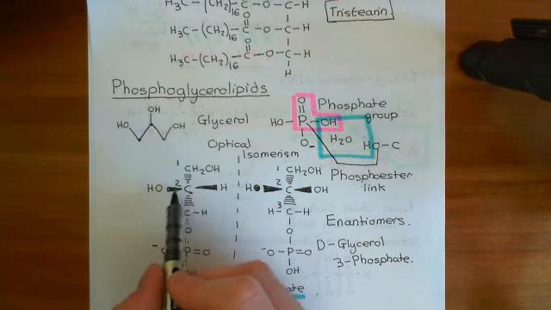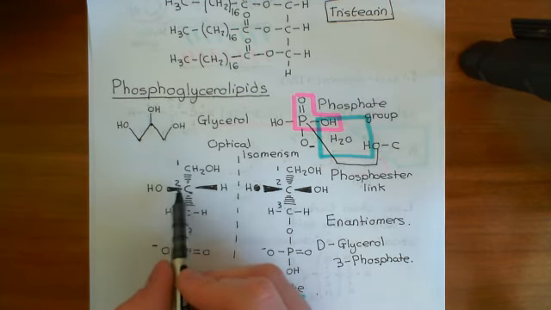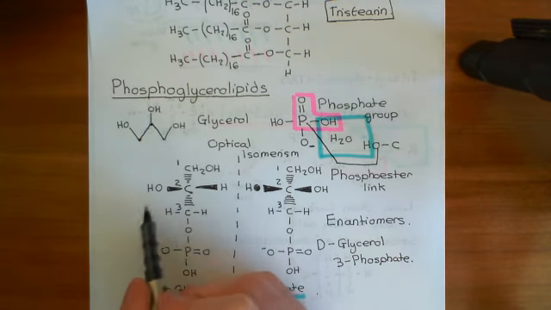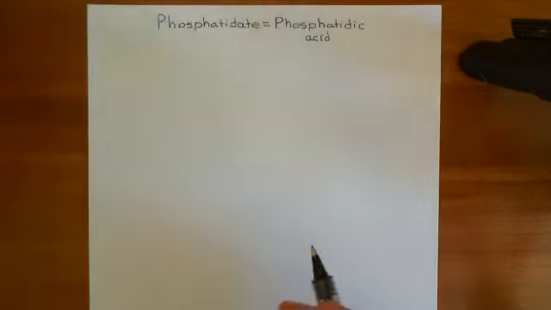So we're going to put long-chain carboxylic acids off these first two, and then off the third one we will have a phosphate group. That sort of a molecule is called a phosphatidate molecule.